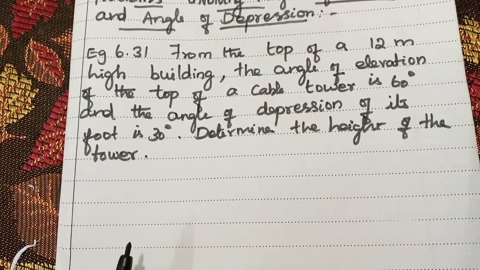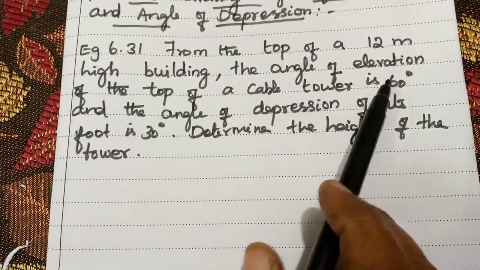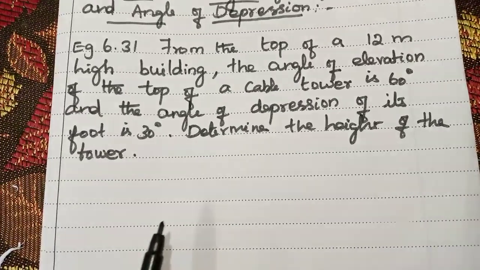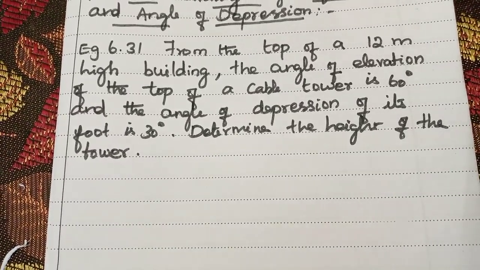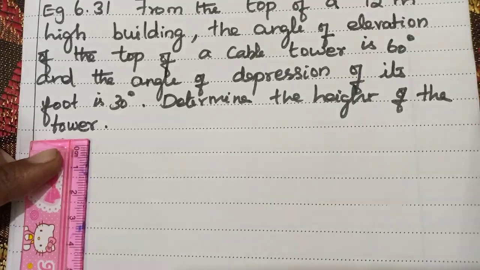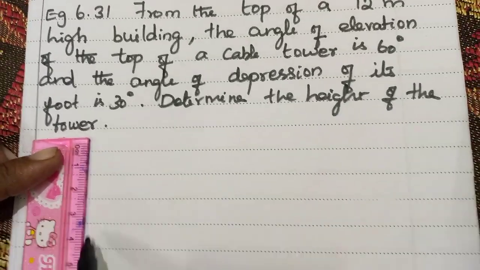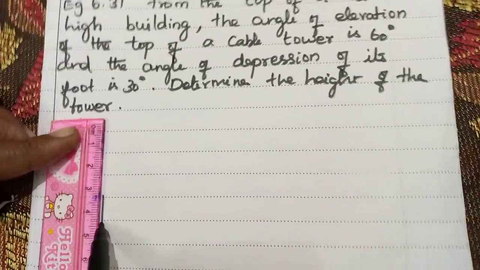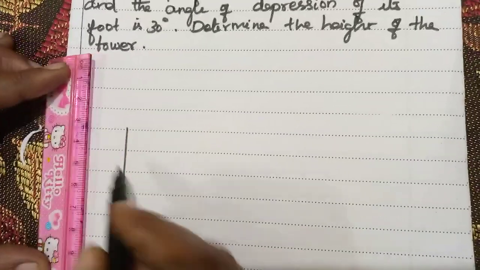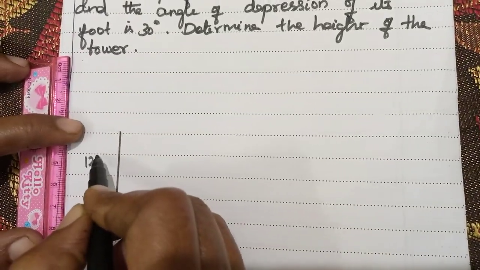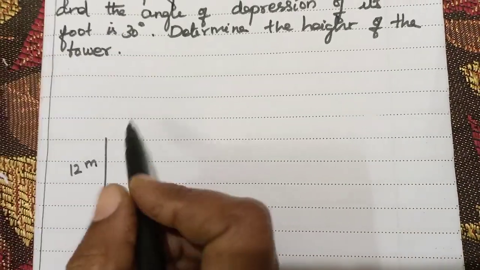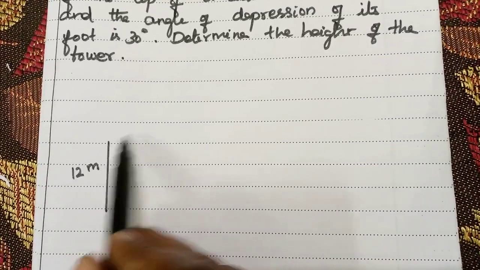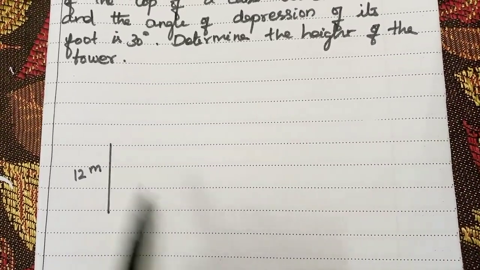Okay, very simple. According to the given condition, let us draw the diagram. There is a building, a 12-meter building. From the top of the building, the angle of elevation and depression is given.